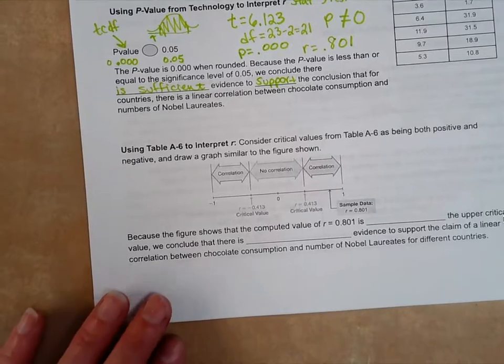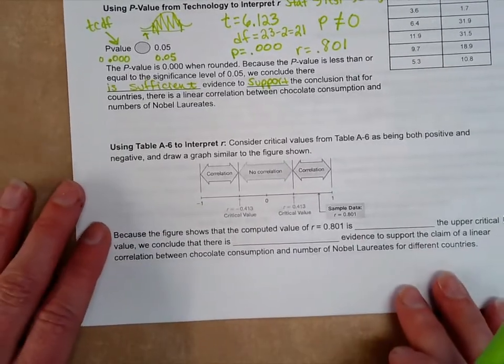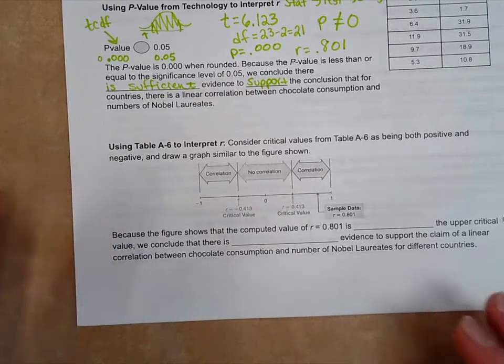Laureates? I don't know how to say that word. Do y'all? People who receive the Nobel Prize, I think.